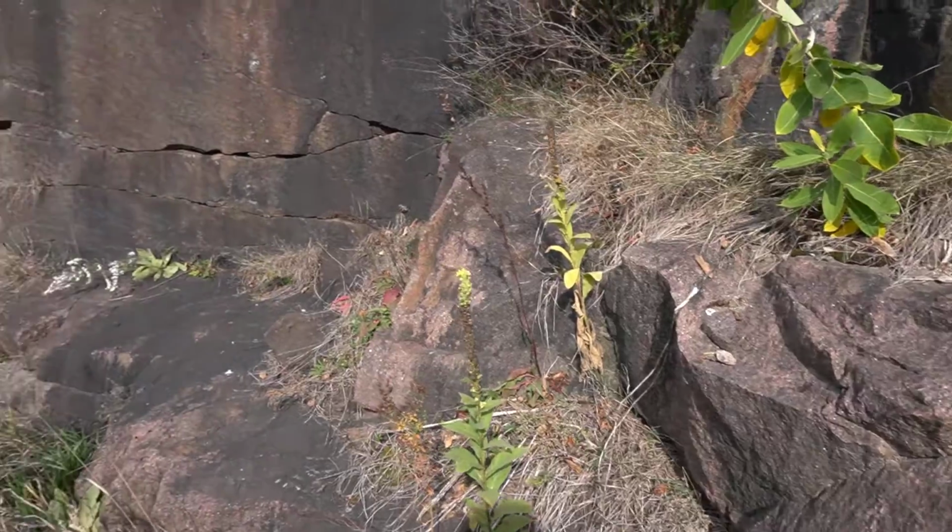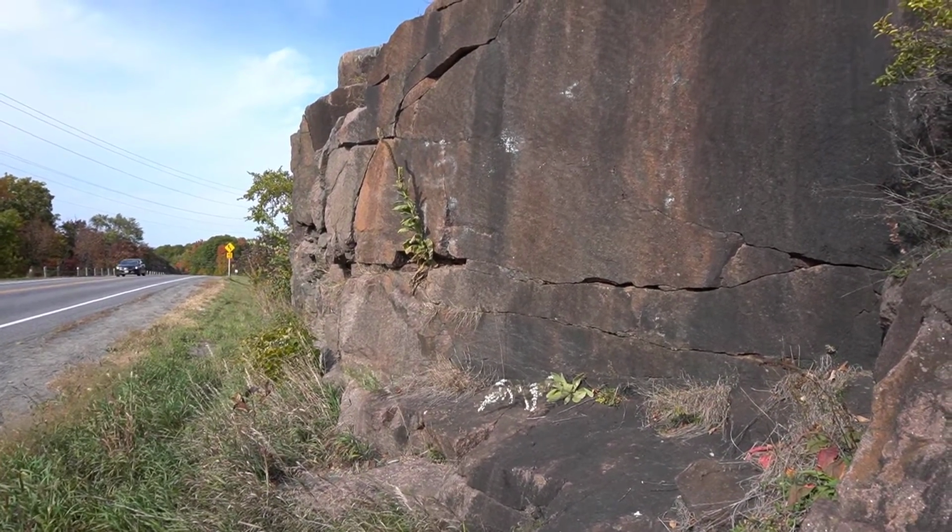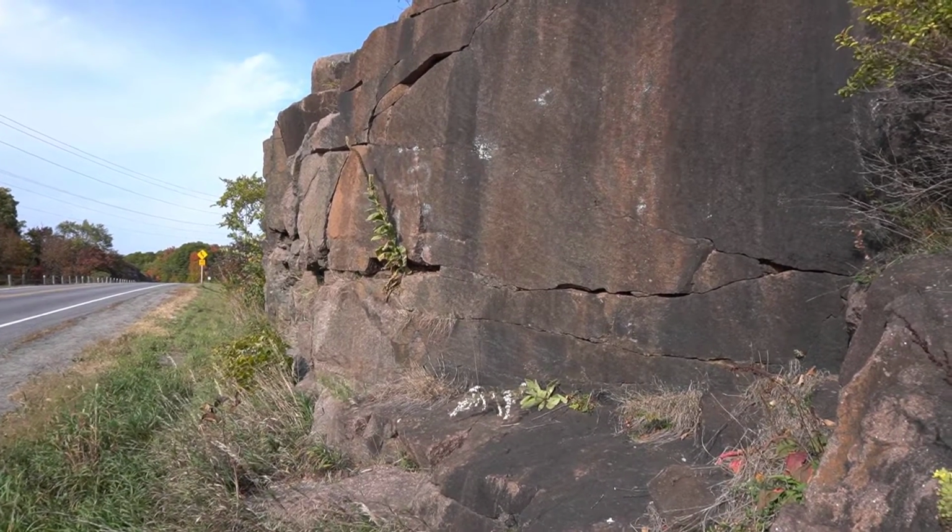And we would repeat that for all the different joints in the outcrop, and that would feed into our computer models for stability and other applications.